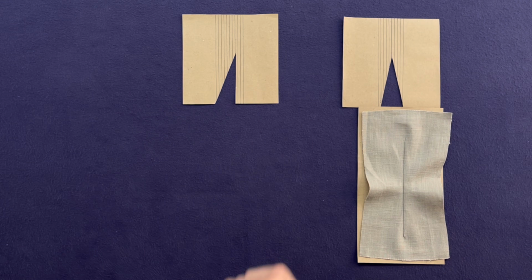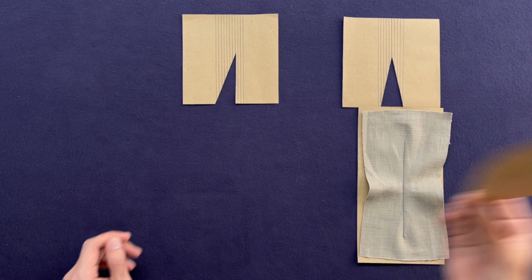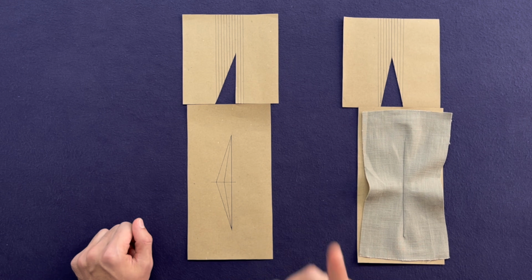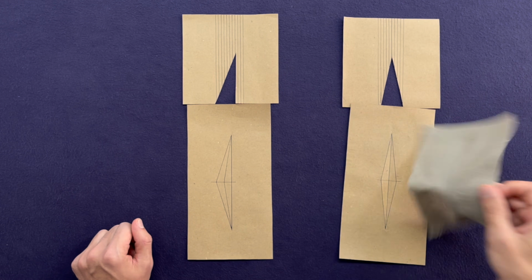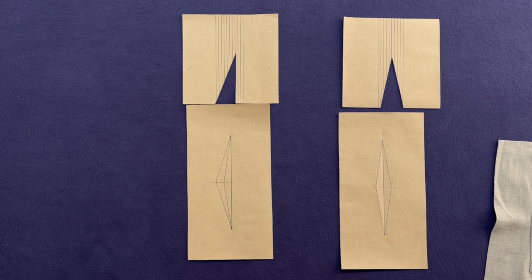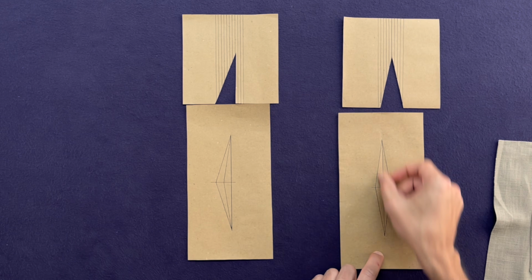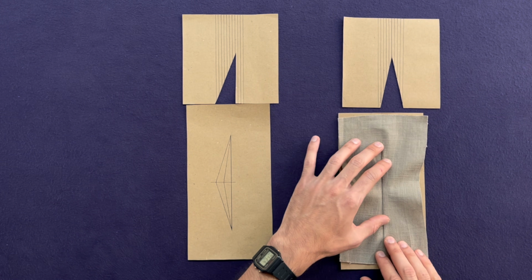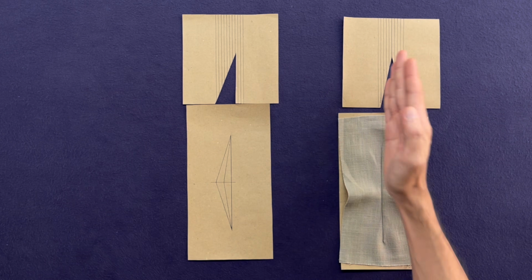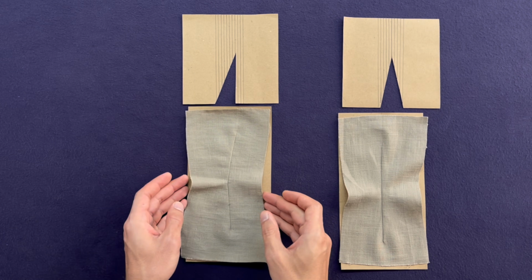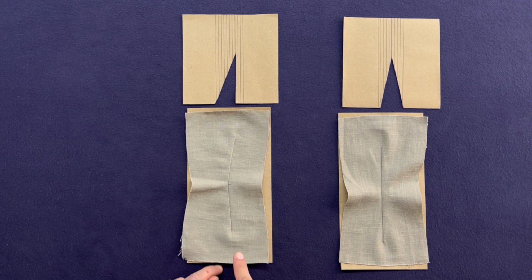Just like the standard symmetrical dart, we can double this dart, and when we do, this is how it looks like. Note one big difference. The center line of this dart is bent, while the center line of the symmetrical dart is straight. So whenever we sew the symmetrical dart, we always have a straight sewing line. However, whenever we sew the asymmetrical dart, we always end up with a bent sewing line.